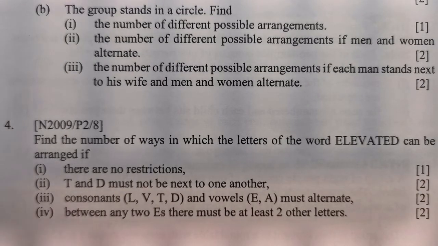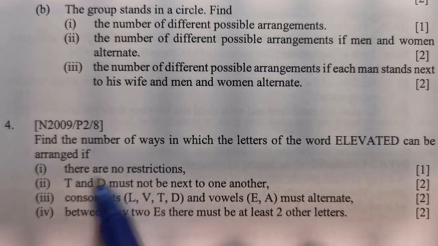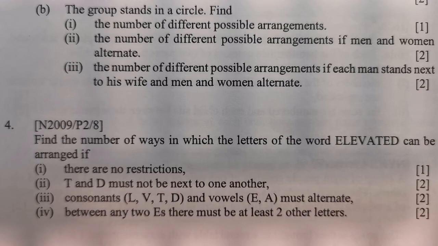Now let's try question 4. Find the number of ways in which the letters of the word elevated can be arranged if there are no restrictions. You can read on your own.